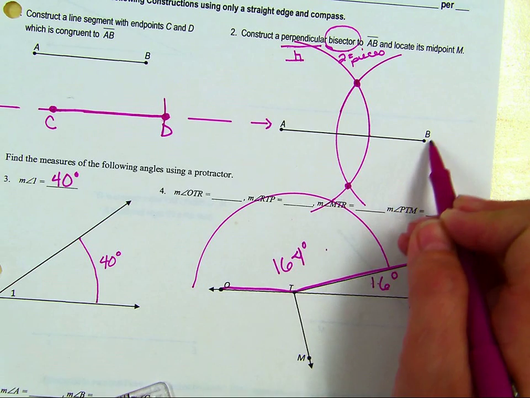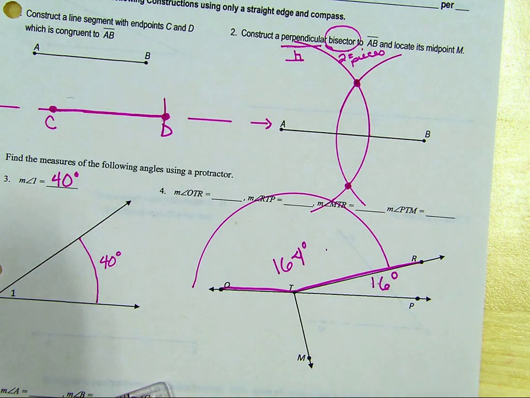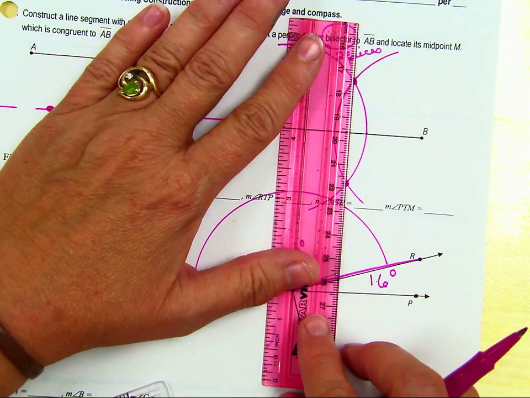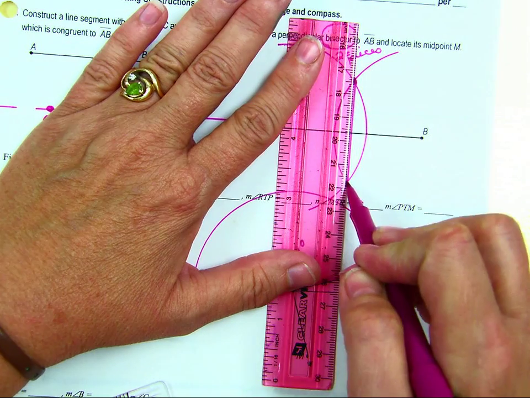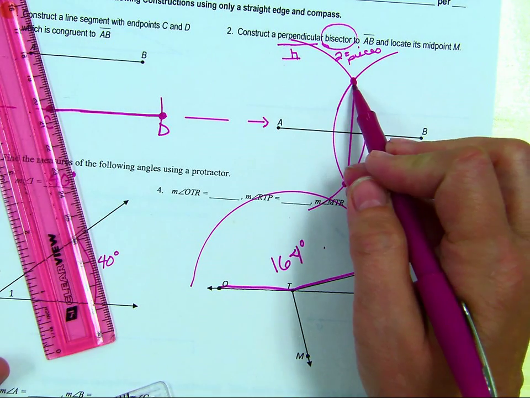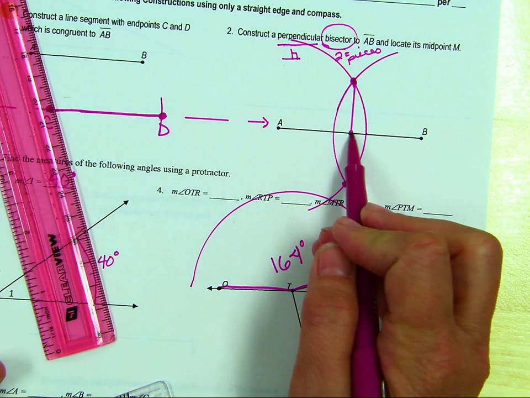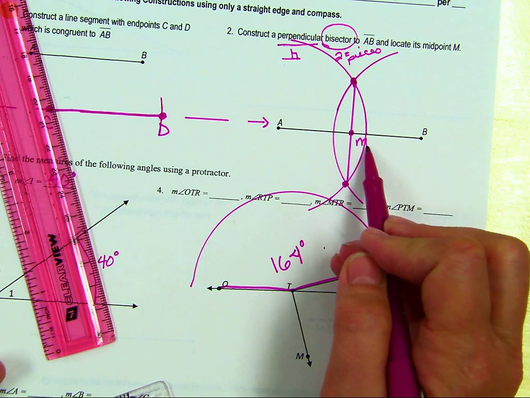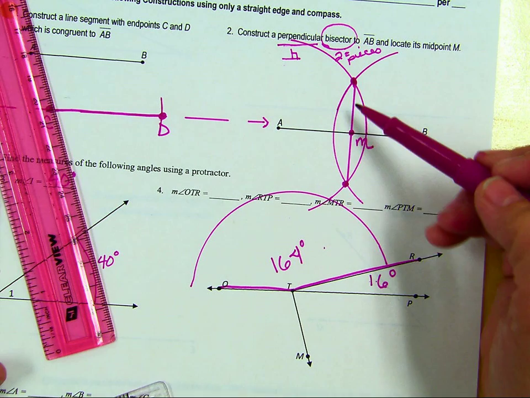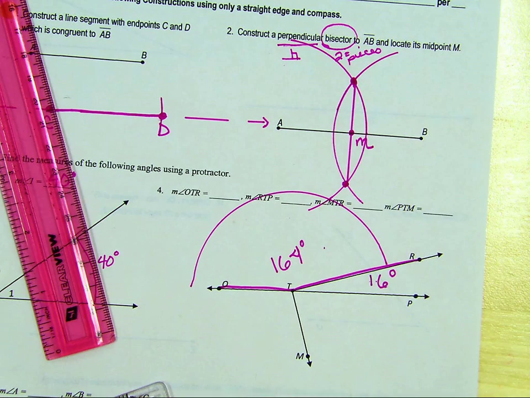So if I take my straight edge and I connect these two, I've found the midpoint of this segment. Every point on the line I just drew is equally distant from A and B. Okay?